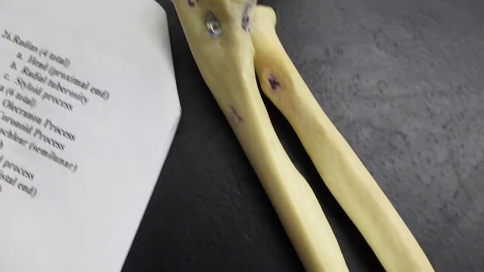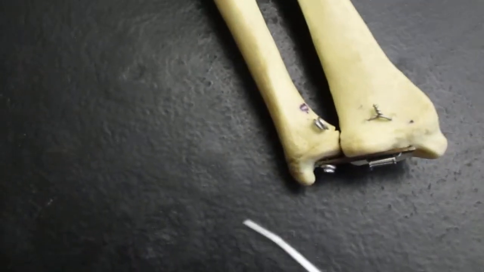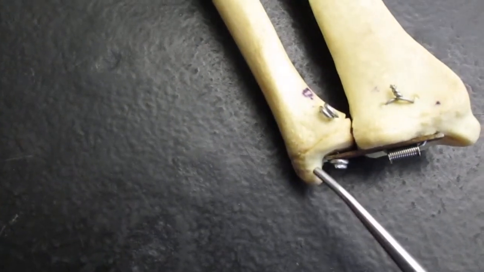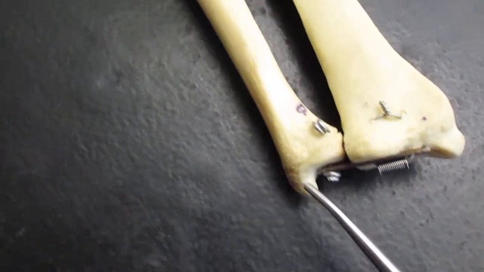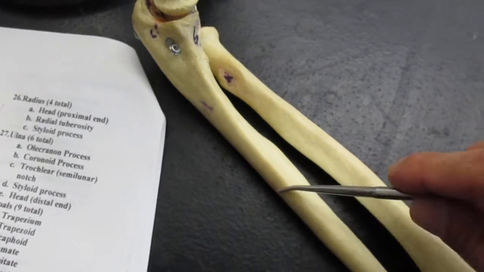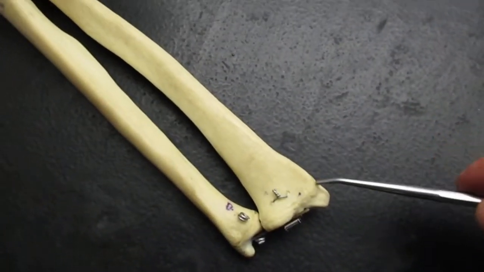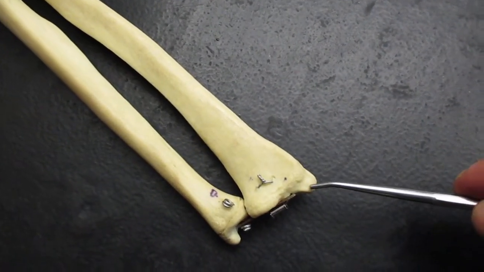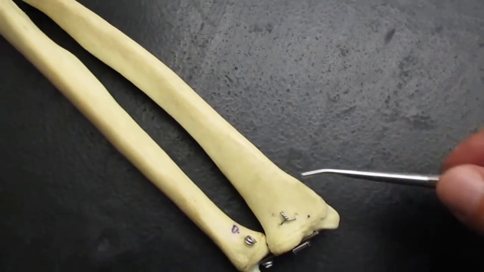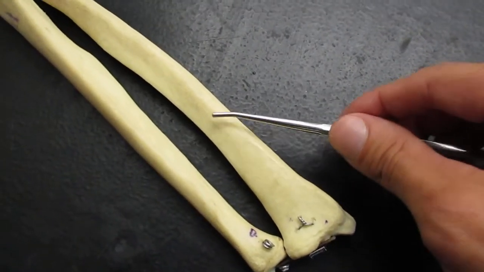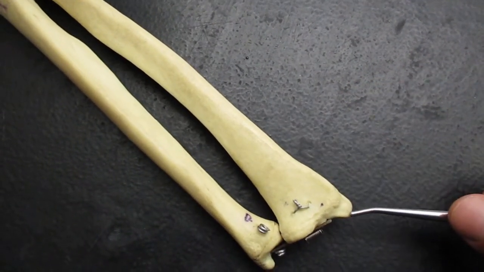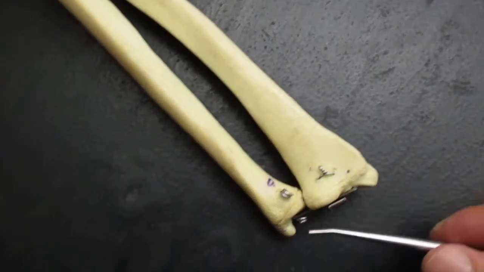And we have the styloid process here of your ulnar bone. And then we have the styloid process of the radius bone. This is the radius bone. This is the styloid process.